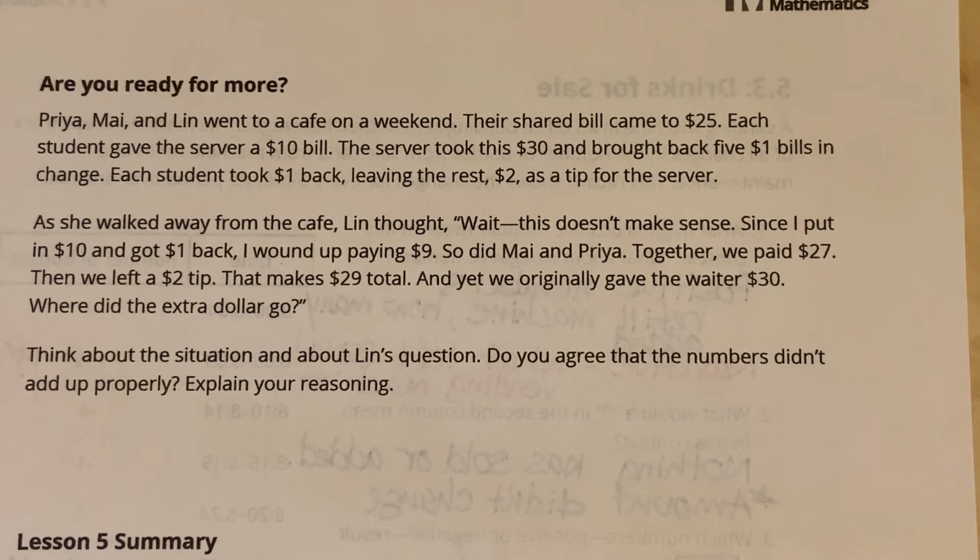As she walked away from the cafe, Lynn thought, wait, that doesn't make sense. Since I put in 10 and got back 1, I ended up paying 9. So did Mai and Priya. Together, we paid 27, then left the tip. That makes 29, and yet we gave the waiter 30. Where did the extra $1 go?